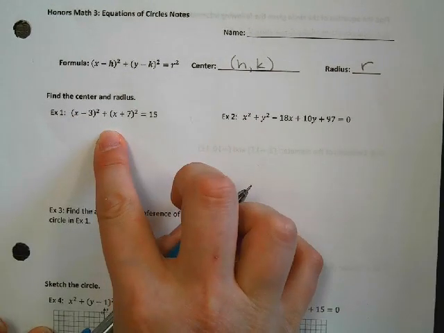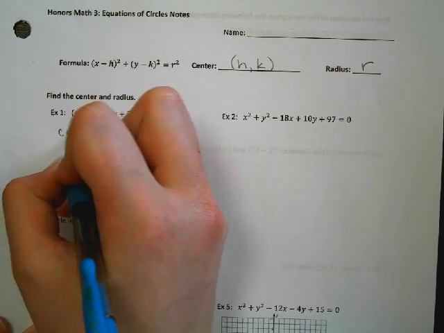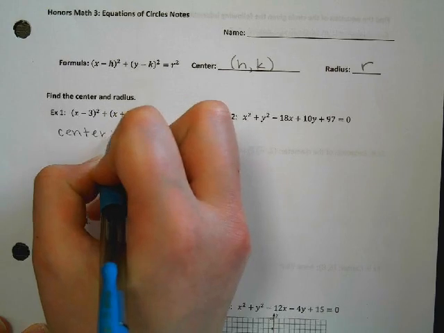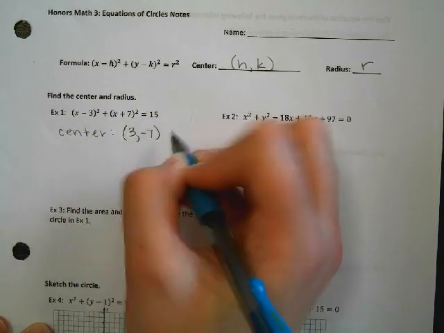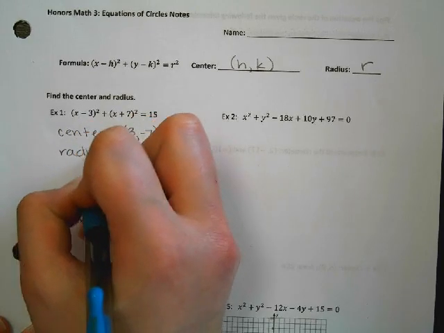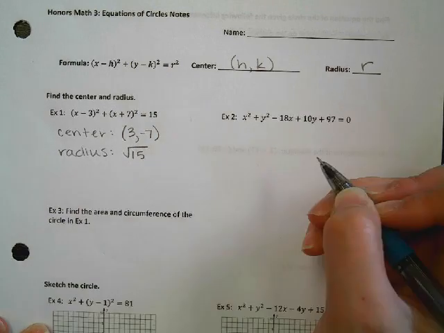So when we look at example 1, the center and the radius for this circle, the center would be positive 3, negative 7. And the radius of the circle would be the square root of 15.